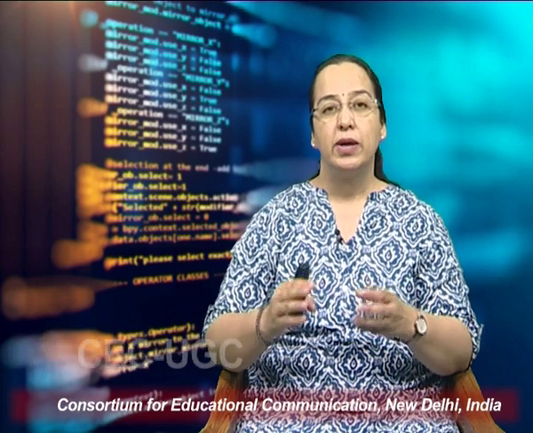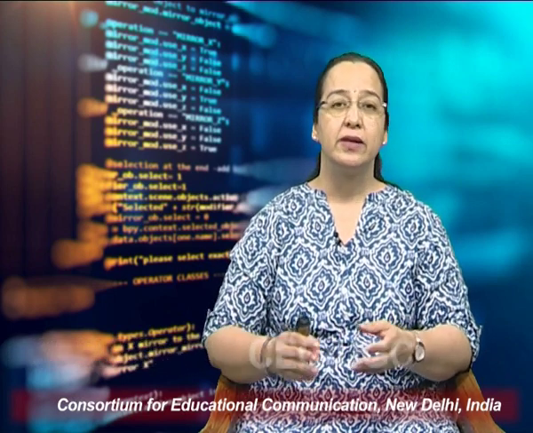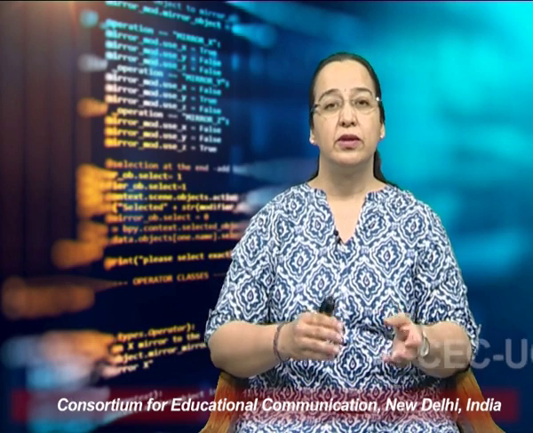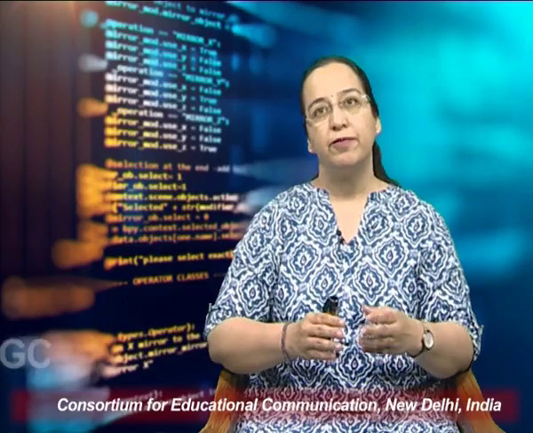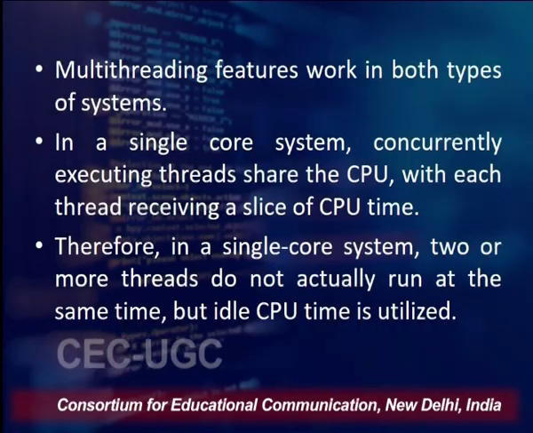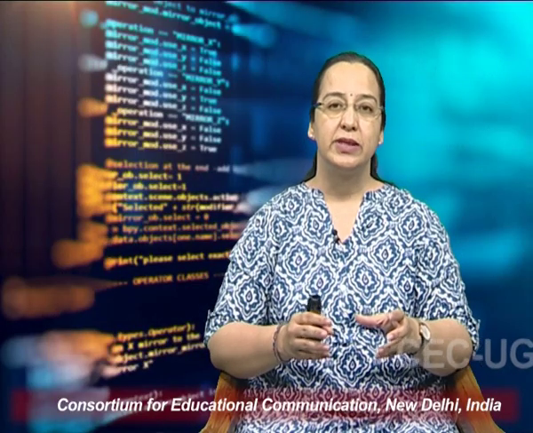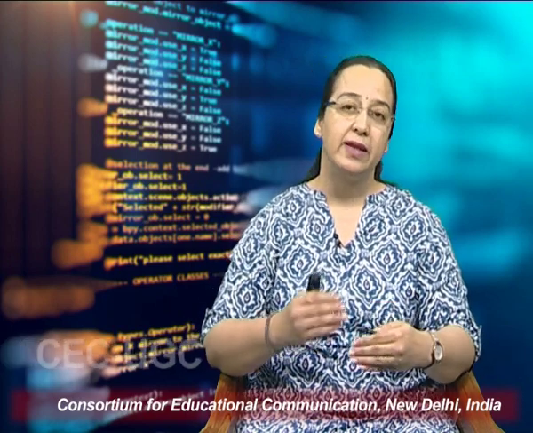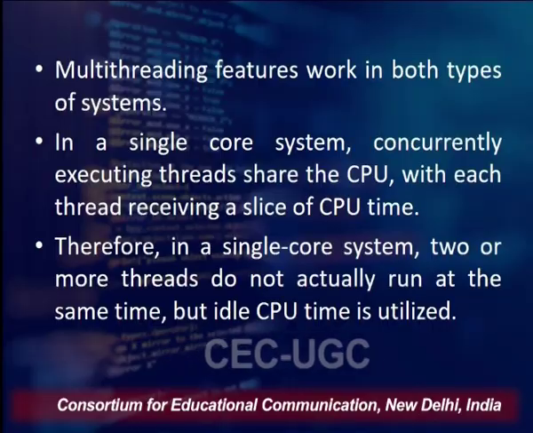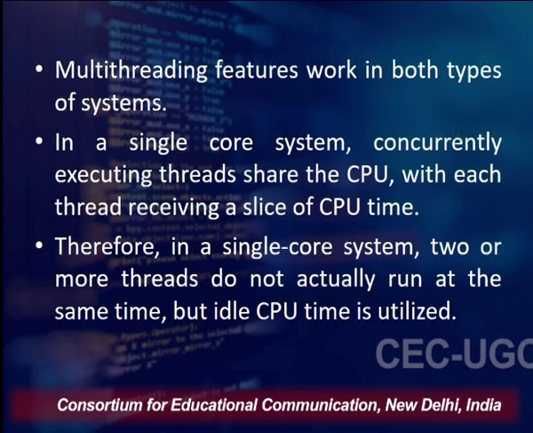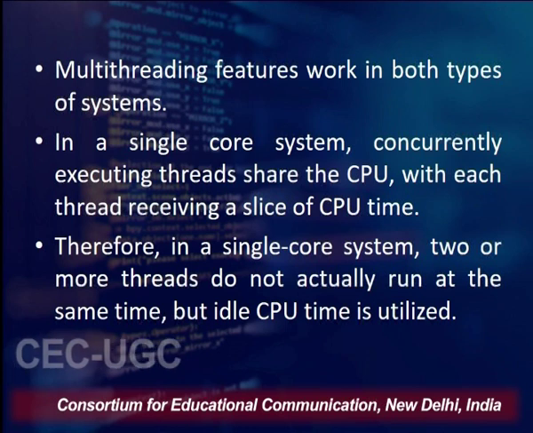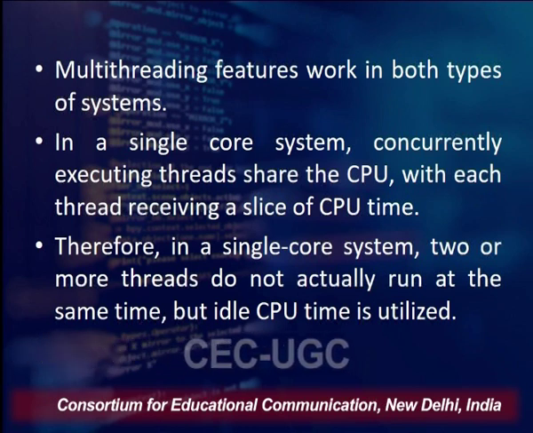A single core system can concurrently execute threads, sharing the CPU, and each thread receives a slice of the CPU time. So even with a single core, multiple threads can be executed concurrently, each receiving a specific slice of CPU time.